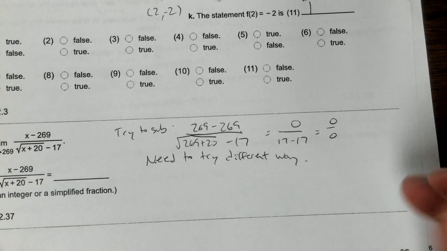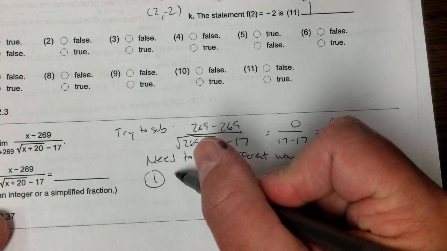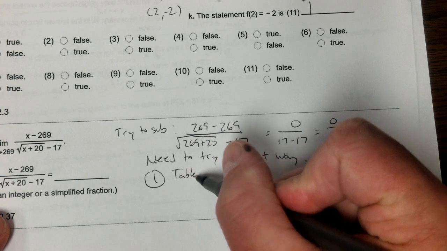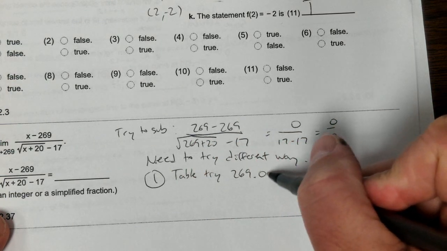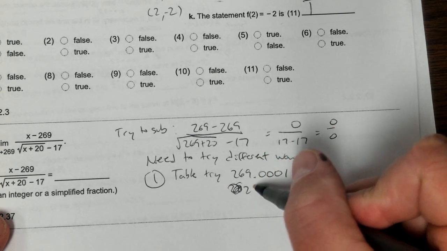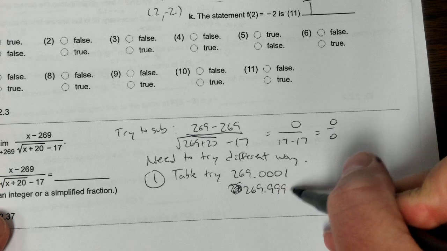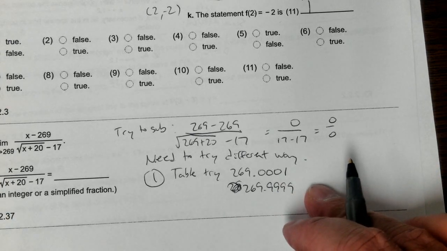So there's different ways you can do it. The easiest, I think, is from a table. Try 269.0001 and 269.9999. That's a couple of ways to do it.